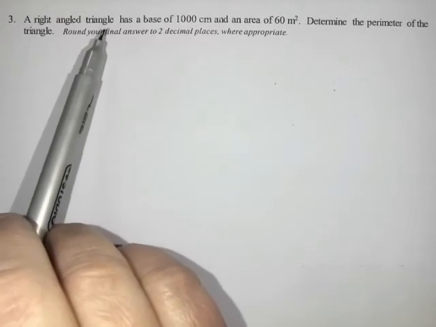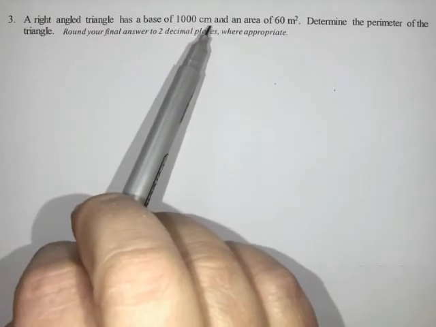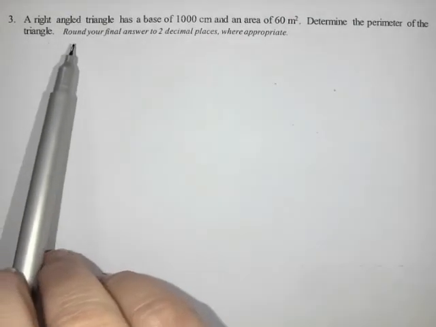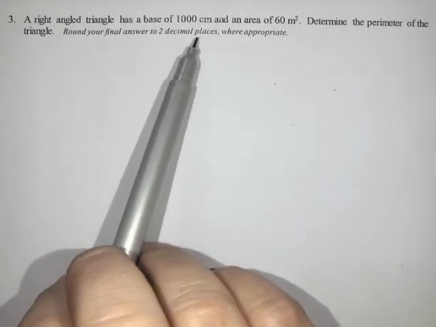Pythagorean theorem, question number 3. So our question says, a right-angled triangle has a base of 1,000 centimeters and an area of 60 meters squared. Determine the perimeter of the triangle. And then it says, round your final answer to 2 decimal places where appropriate, which tells me I'm probably going to get a decimal as my answer.